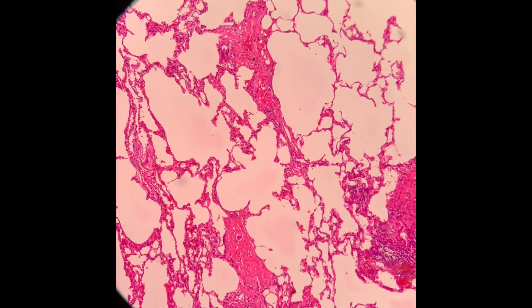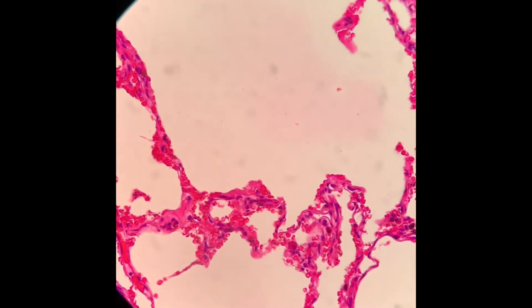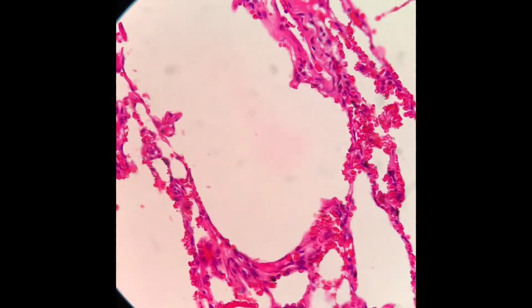So we go to higher power. Alright, so you can see all of these spaces, like I mentioned in my lecture. This is actually a lot of alveolar spaces here. These alveolar spaces are lined by a single cell lining, a type of squamous epithelium. So this is a single layer of lining cells.